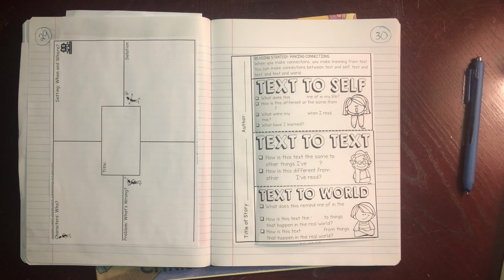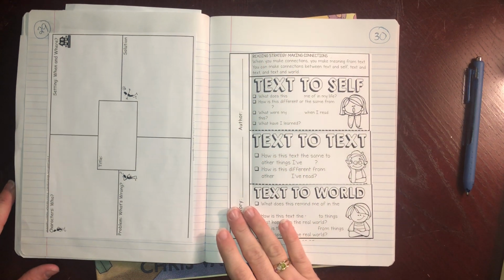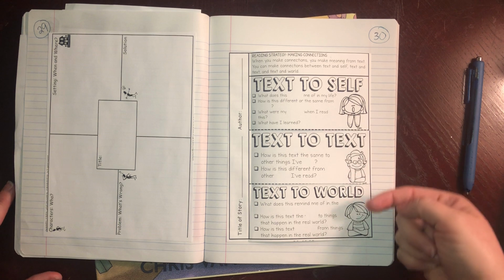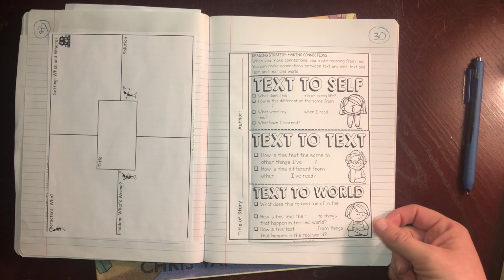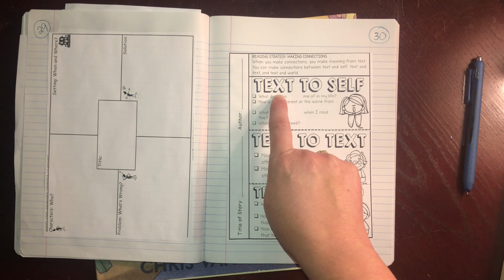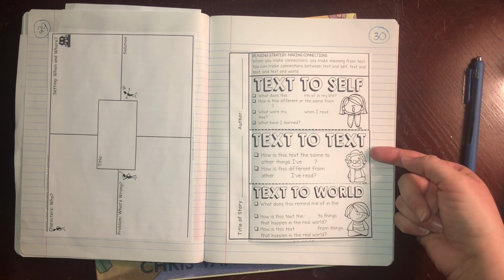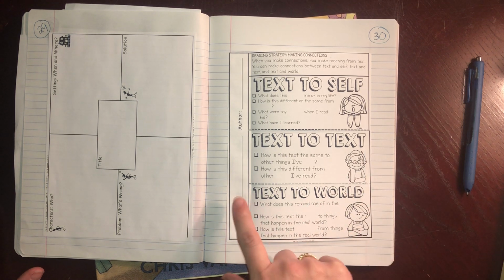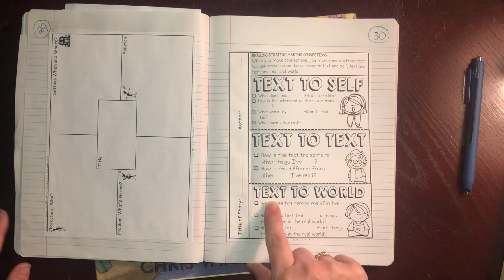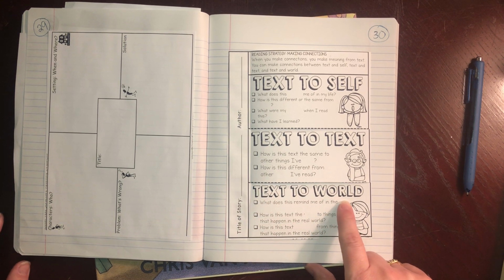So today we're going to be working on how to better understand our text by making connections. On our teach page today, we're going to be using three specific types of connections that help us with our understanding. We're going to learn how we can make a connection from the text that we're reading to ourselves. How can we make a connection from the text to another book or text that we've read? And the last one is how can we make a connection from the text we're currently reading to something that might be happening in the world around us.